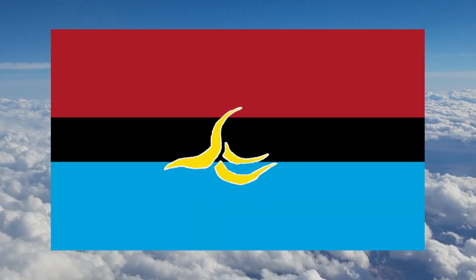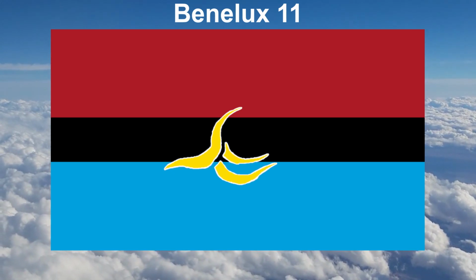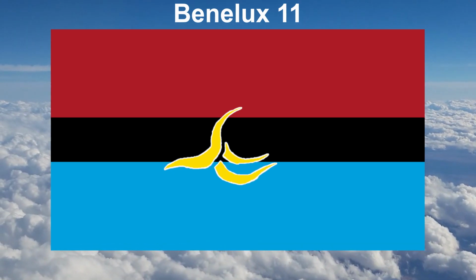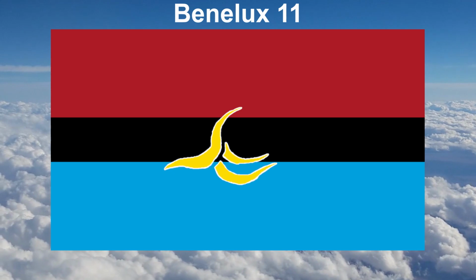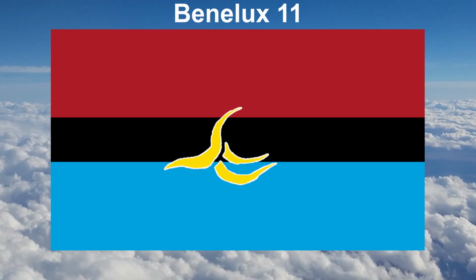Next is entry 11. Red at the top represents the Netherlands. Black in the center represents Belgium. Blue on the bottom represents Luxembourg. In the middle of the flag is a lion's claw, in three parts to represent the three countries of Benelux.